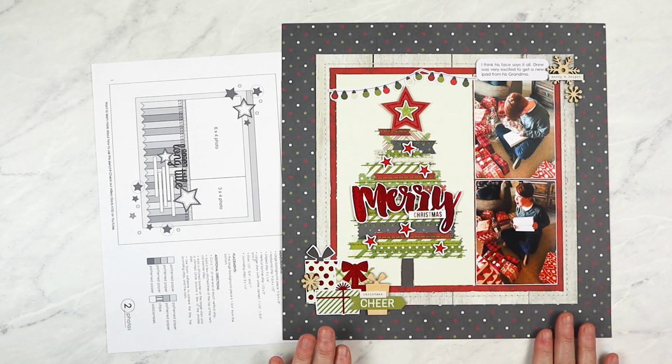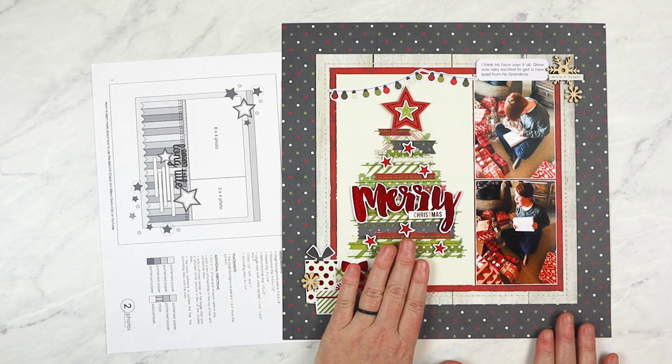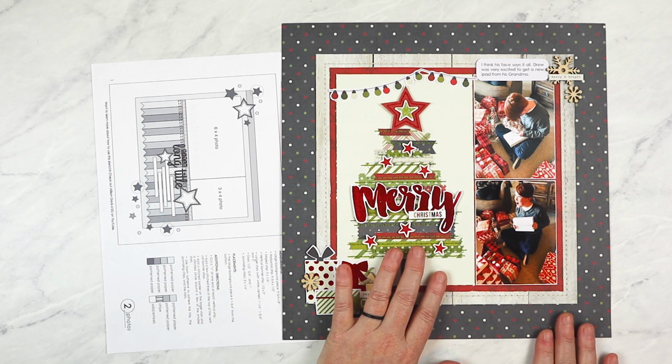I really liked the idea of replacing the banner strips with horizontal strips and creating a Christmas tree out of them.